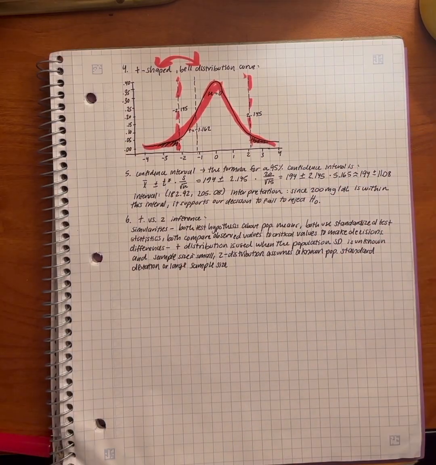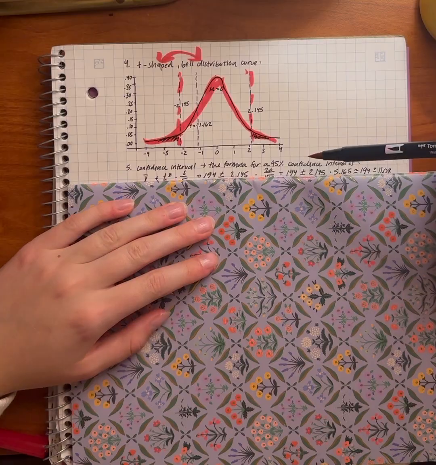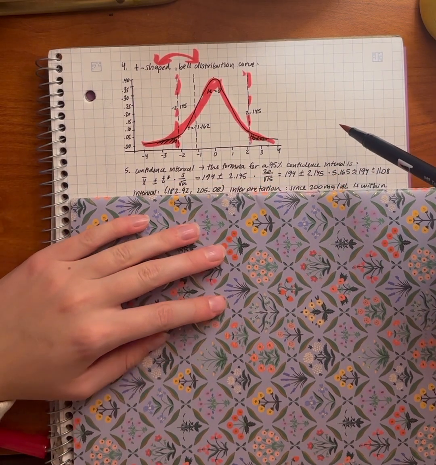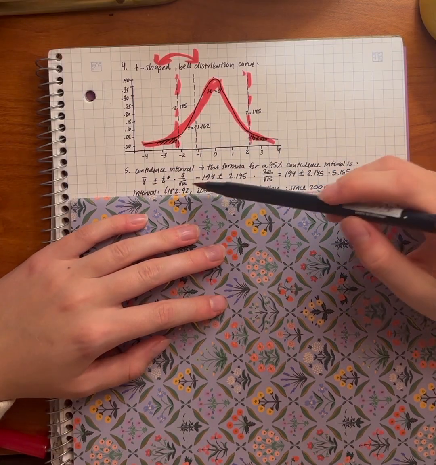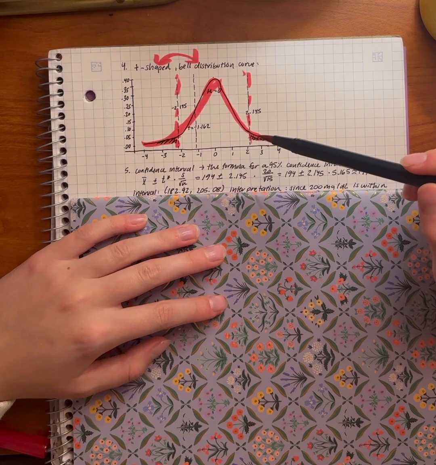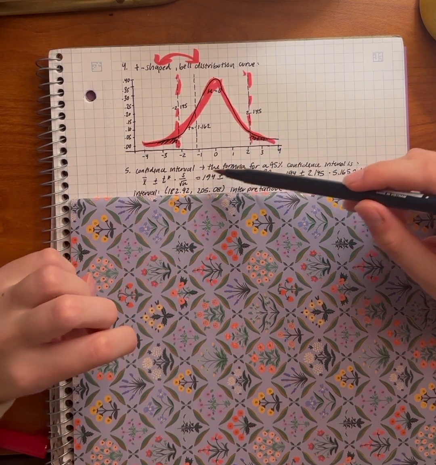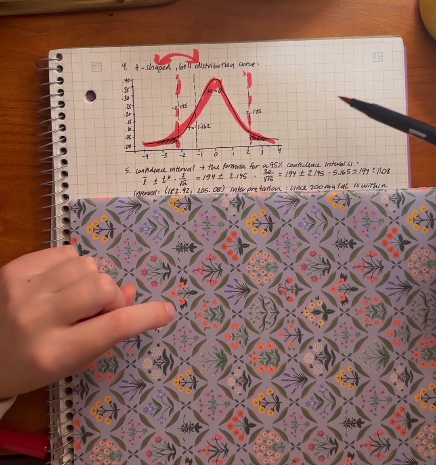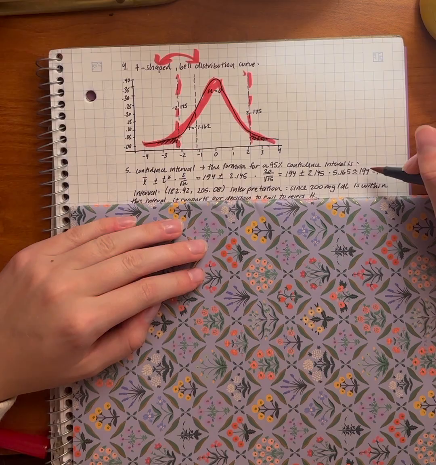So number 5, confidence interval, from the formula in 95% confidence interval. So we're wondering what it is. So we're going to take the mean, we're going to take the absolute of t, and we're going to multiply it by s over the square root of n, which is going to be 194 plus or minus 2.145 times 20 over square root of 15, and then we will end up getting this.